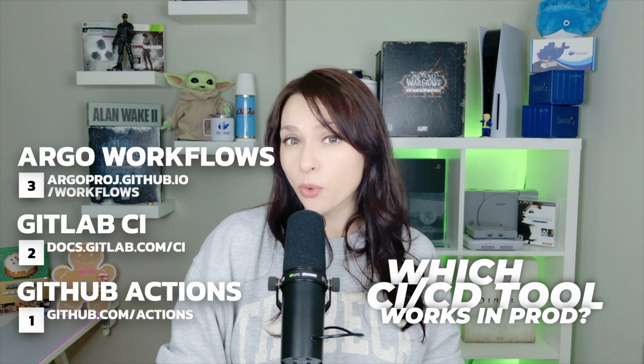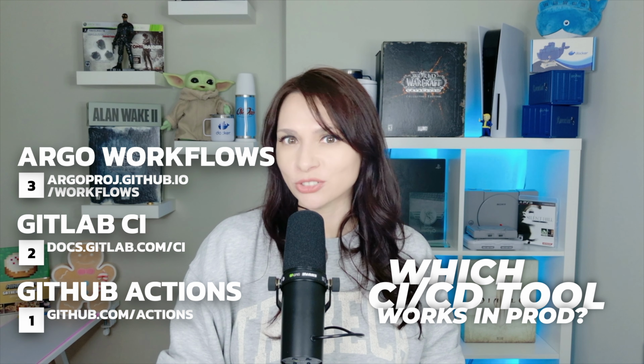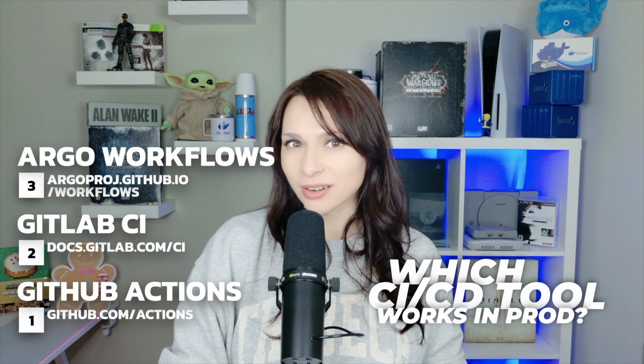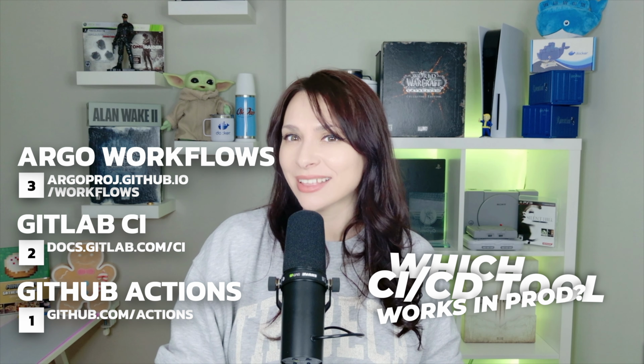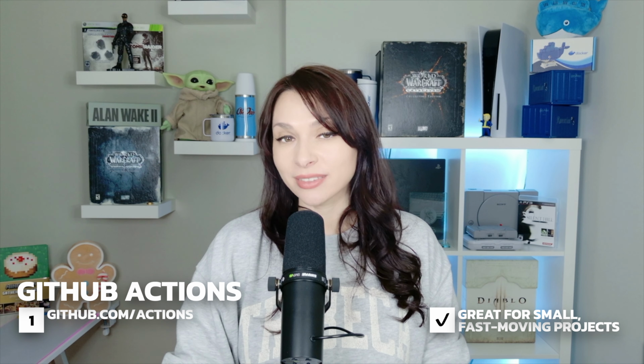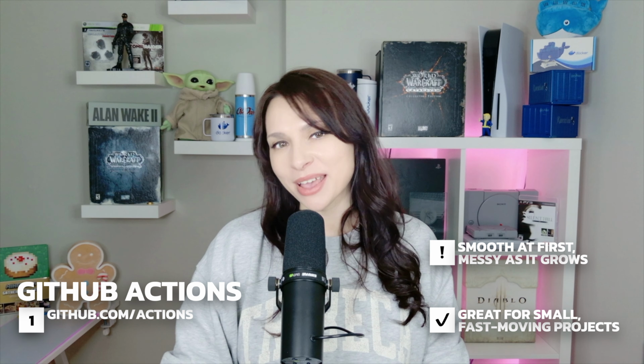So, how do all these tools actually hold up when it's not just a side project, but real production work? Let's compare real-world usage, the good and the painful. GitHub Actions, great for small, fast-moving projects. If you've got fewer than 10 jobs, it's smooth. But beyond that, it can get messy fast.